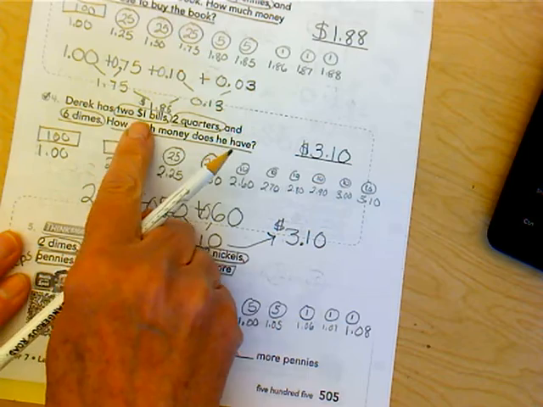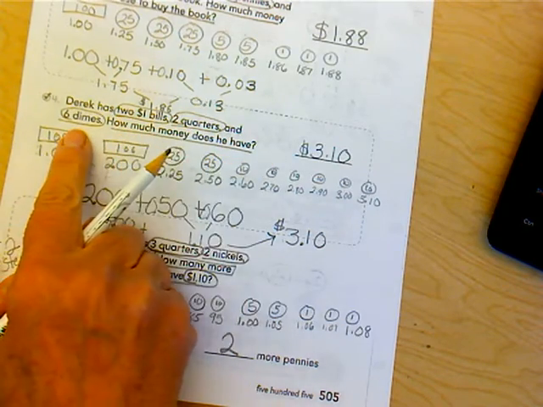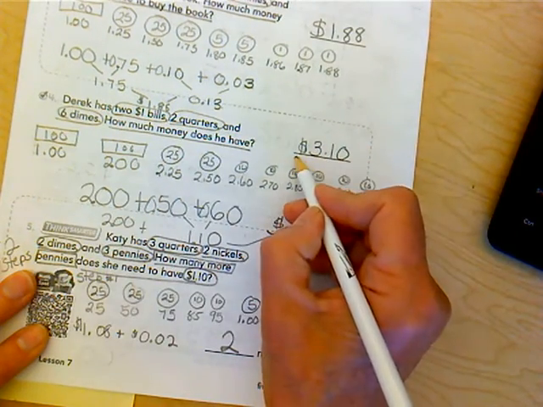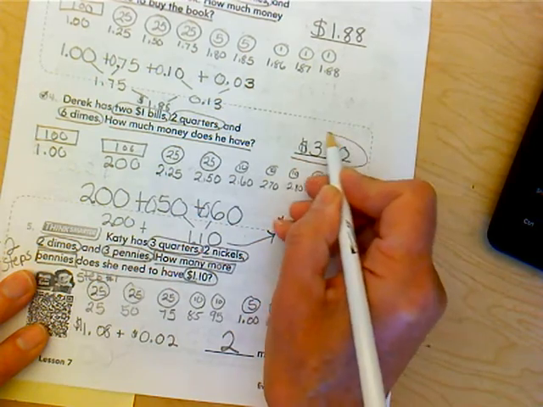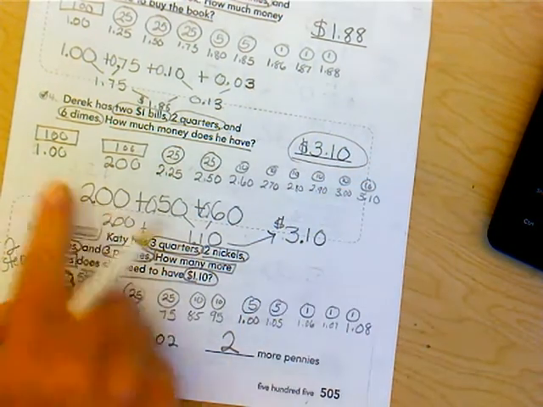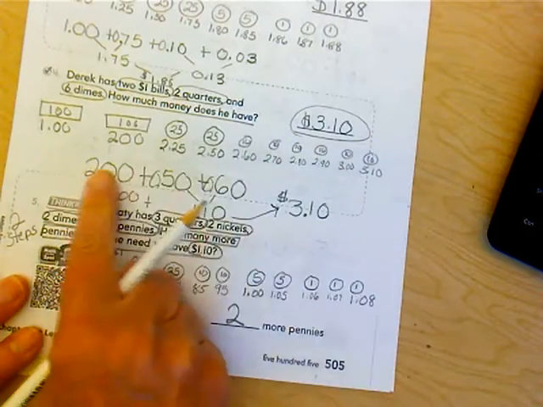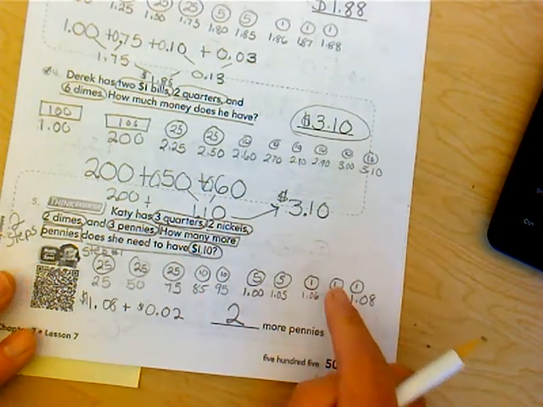With Derek with 2 $1 bills, 2 quarters, and 6 dimes, how much money does he have? This was a one-step problem, and you should have said that he has $3.10. Whether you did it drawing the money or you used the Eureka way, either way would get you there.